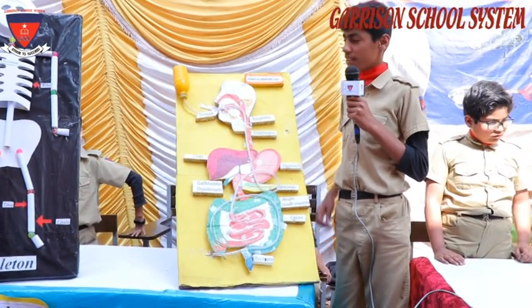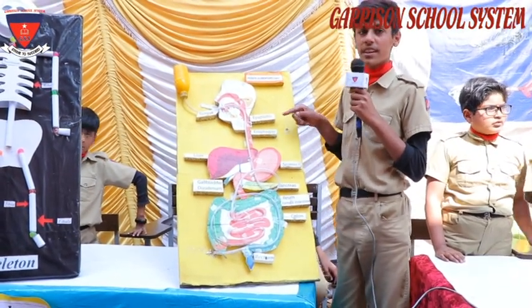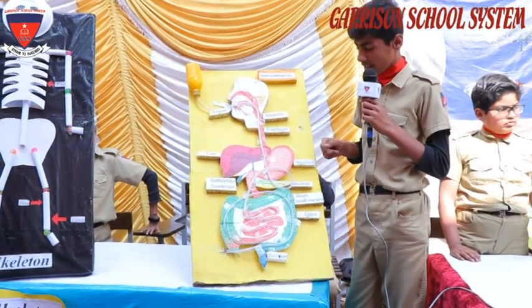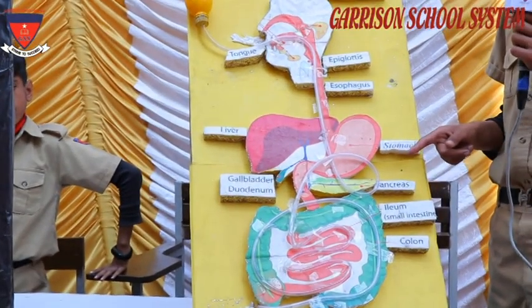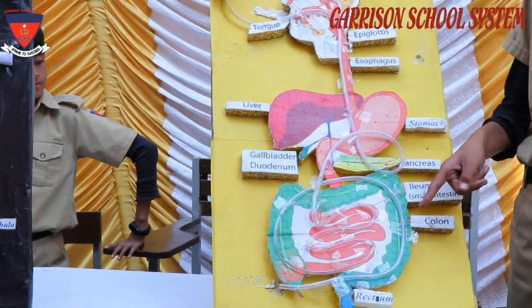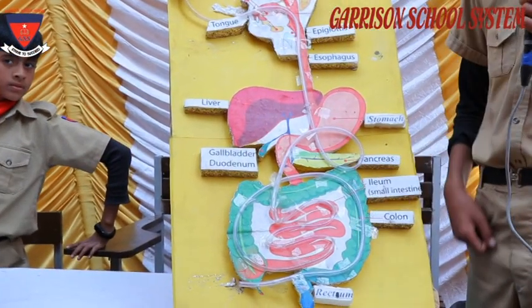My name is Afsar. This is a beautiful model of the digestive system. In the digestive system, food enters through the mouth and goes to the esophagus and reaches the liver and lungs, and the waste part of the material goes to the small intestine, is collected in the gallbladder and released by the rectum.